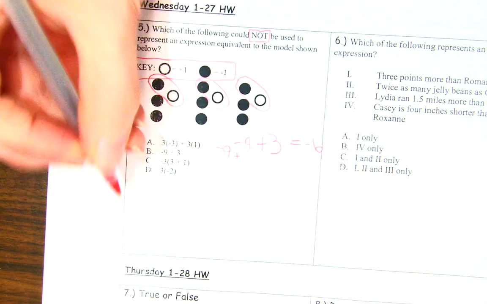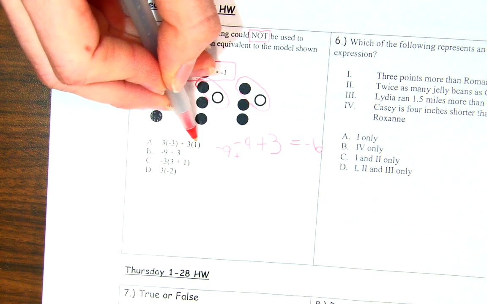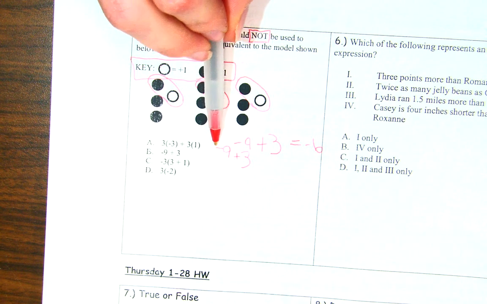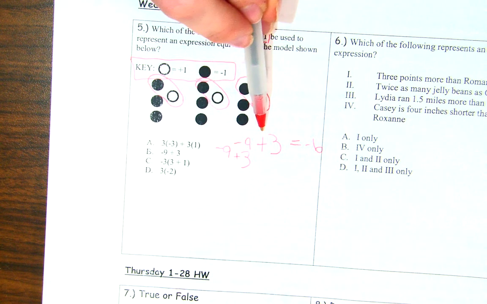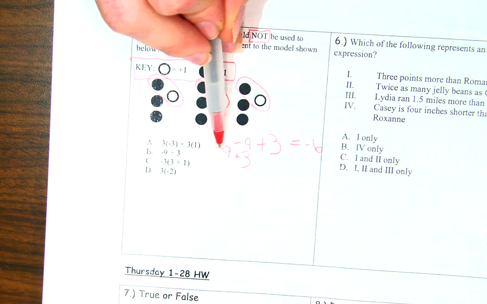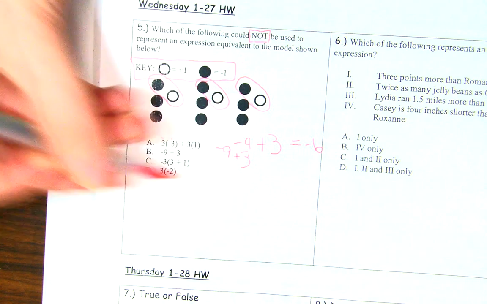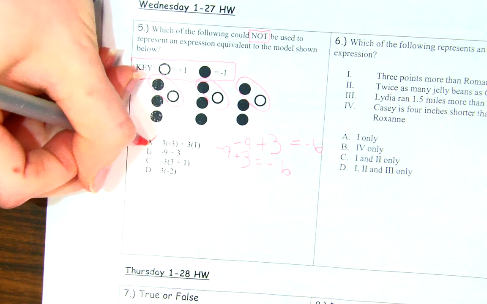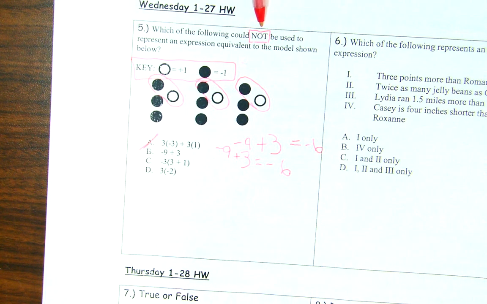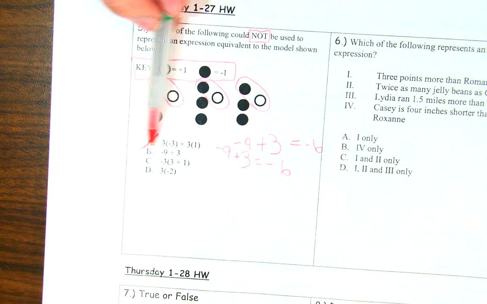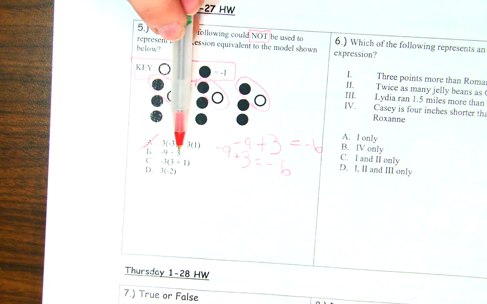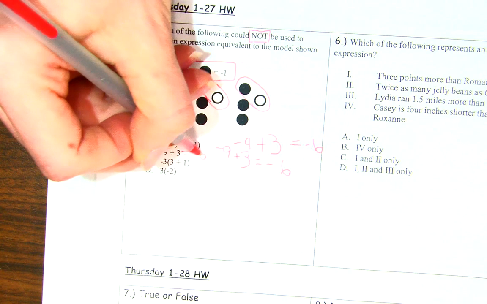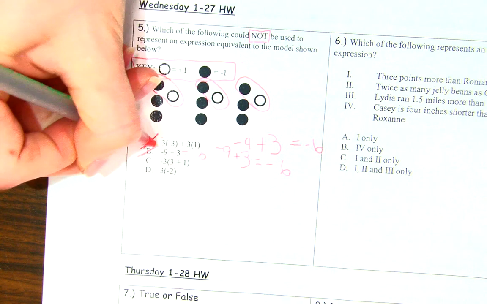Plus 3 times 1 is simply just 3. I can already see I created the same expression that I created from the picture. And I already know a -9 plus a positive 3 equals a -6. So I know A is equal, and I'm looking for one that is not. B is already set up for me. I have -9 plus 3, exactly what I set up from the picture. And I already know this is a -6, so my answer is not B.